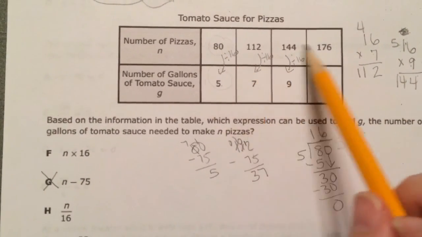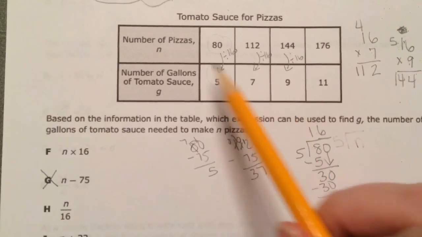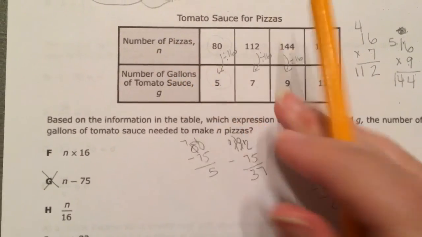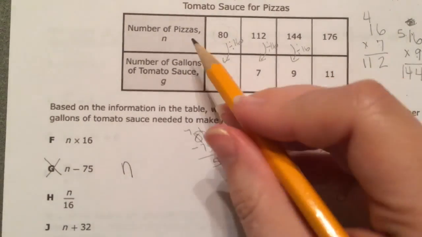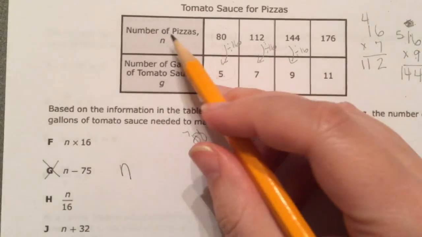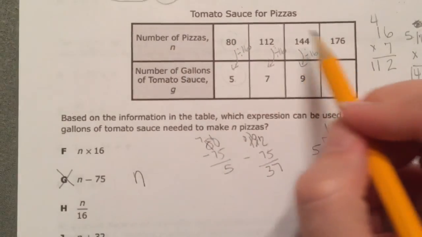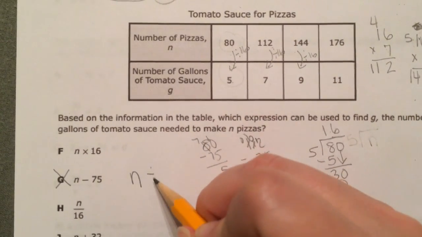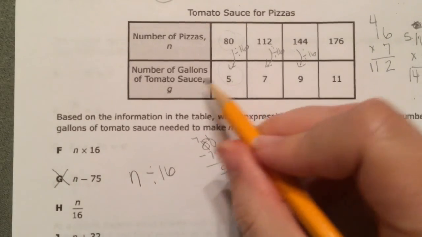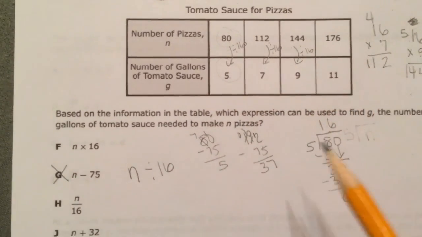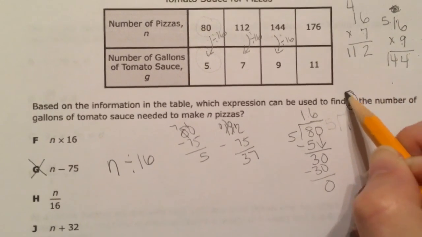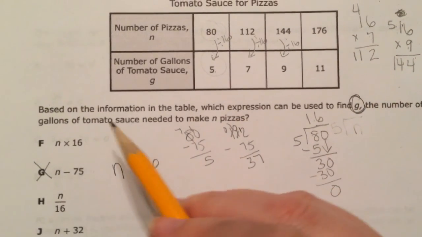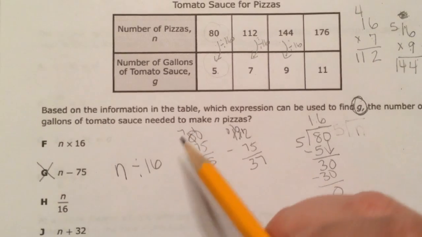So it looks like I'm taking this row and dividing by 16 to get this row. This row is N. So I'm taking the N numbers, the 80, the 112, the 144. Those are my N's, they're in the N row. And I'm dividing each of them by 16 to get my G's. And it says, which expression can be used to find G? So I'm finding G, the gallons of tomato sauce needed.